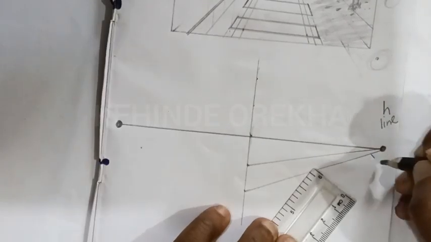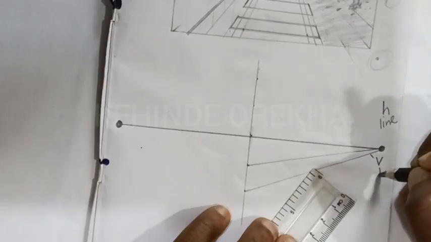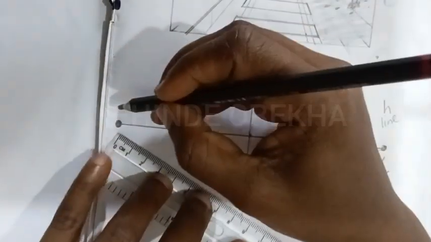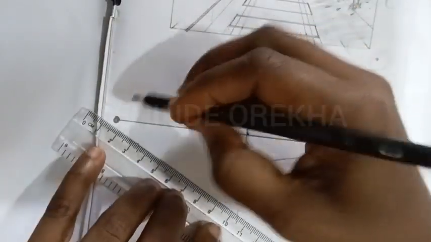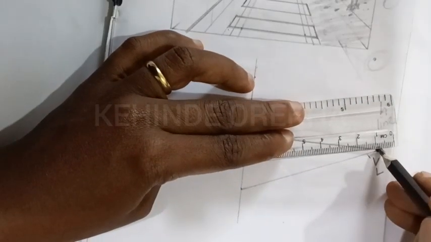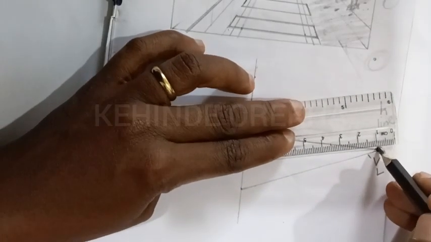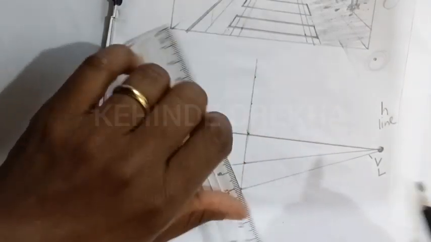H line, V line, H for horizon, V for vanishing. So horizon line, vanishing lines. Now, just extend that line a little bit.